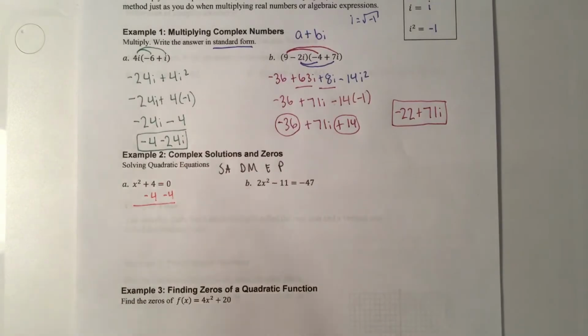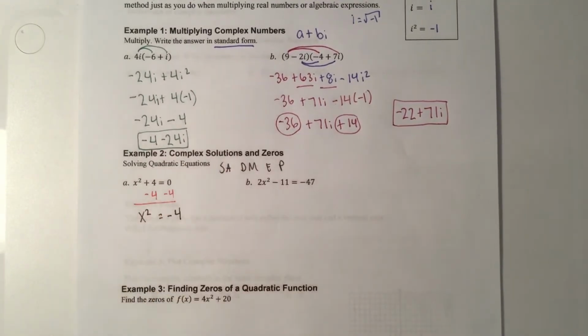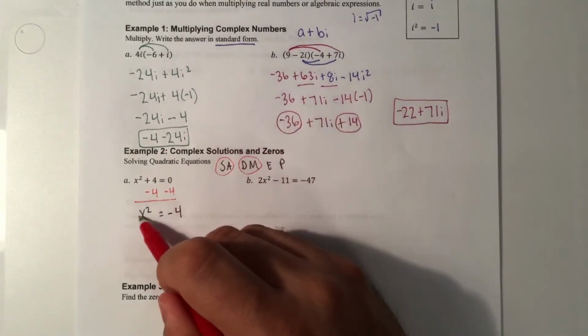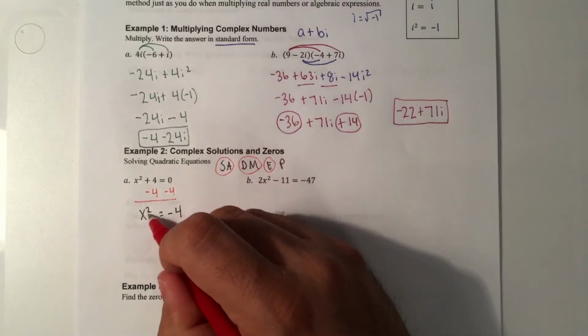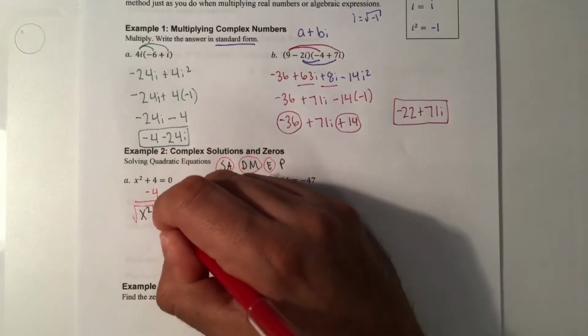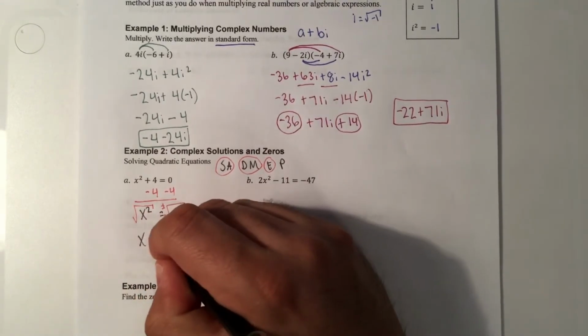And that gives me x squared is equal to -4. So I did that. Now I'm looking for multiplication or division, which I don't have, but I do have an exponent, and it's a square. So to remove that, we put a square root. Don't forget to put plus or minus. And now we have x equals plus or minus.